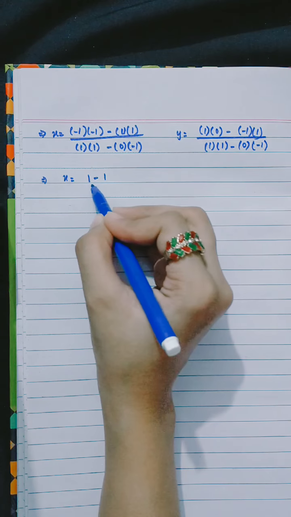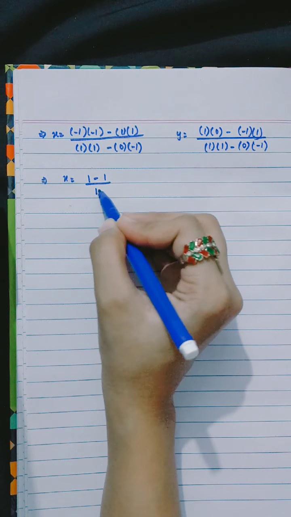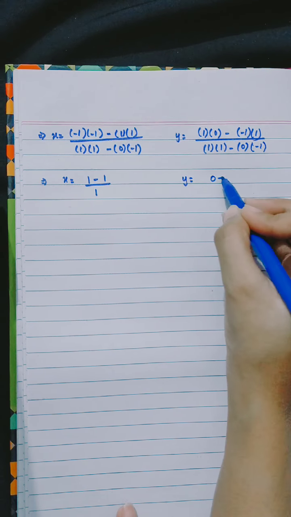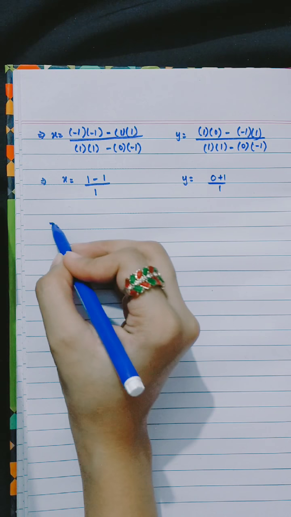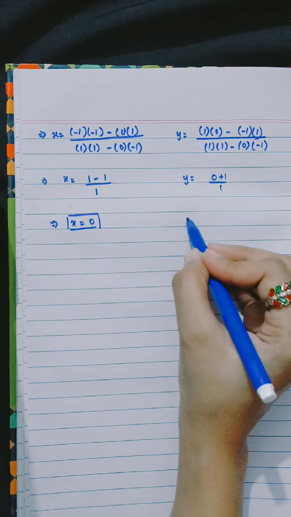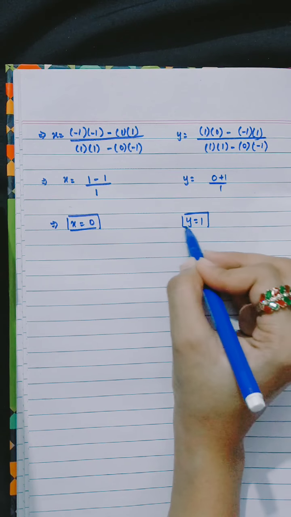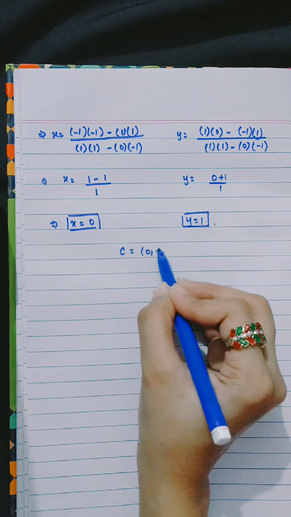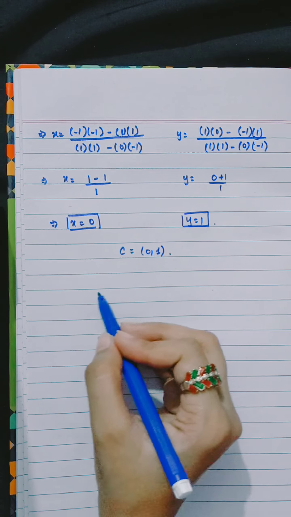X is equal to 1 minus 1 divided by 1, and y is equals to 0 plus 1 divided by 1. X is equals to 0 and y is equals to 1. C is equals to 0 comma 1.